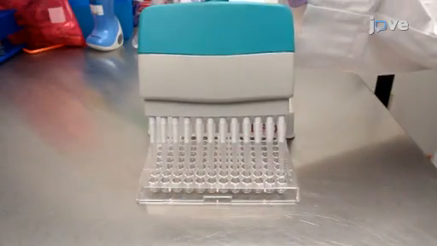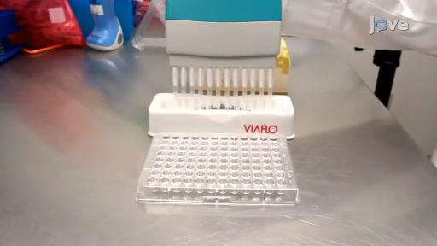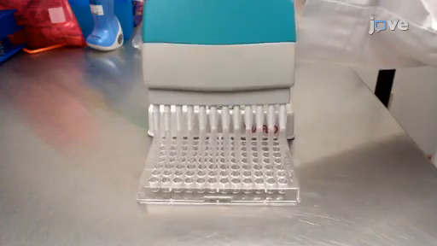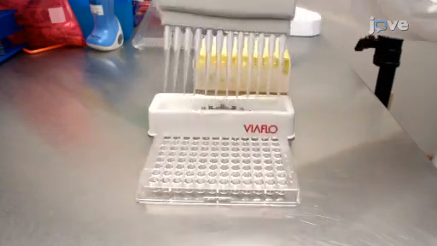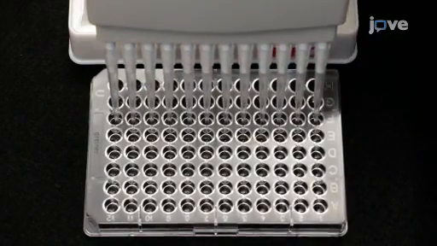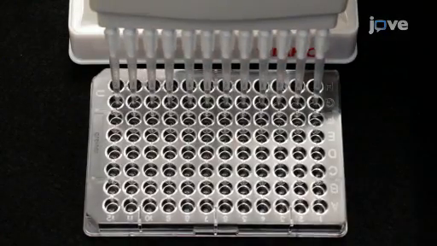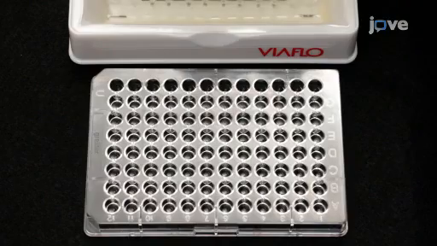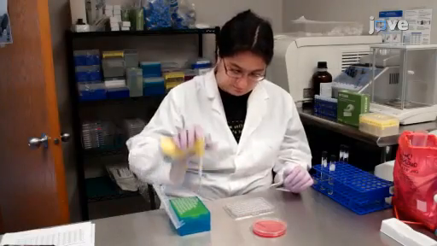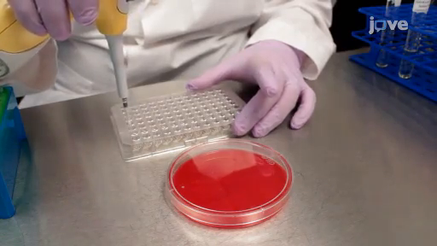Immediately, using a multi-channel pipette with sterile tips, transfer 50 microliters of the final inoculum to each appropriate well of the MIC panel plate. Here, 4 rows are inoculated with each of the 2 isolates, for a total of 4 replicates per isolate.